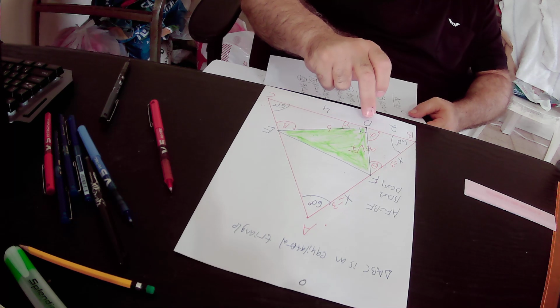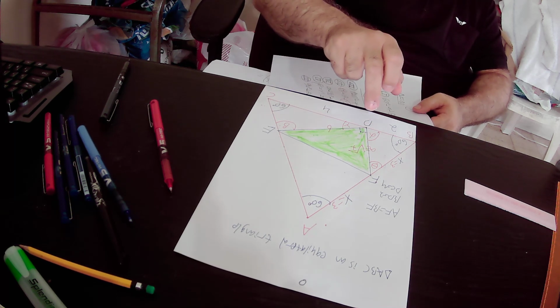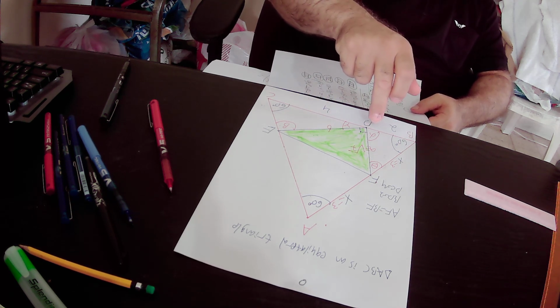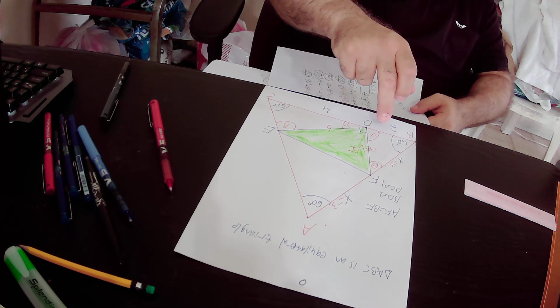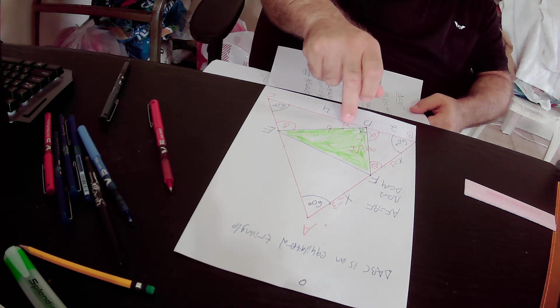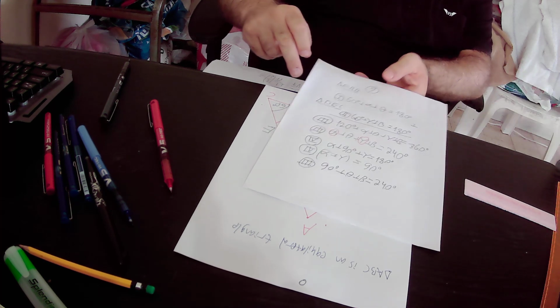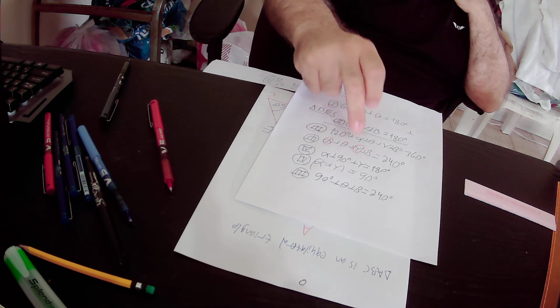So if we focus on point D, the sum of the angles on the upper side of the straight line BC equals 180 degrees. That is to say, alpha plus 90 degrees plus gamma equals 180 degrees. So that is our fourth equation.